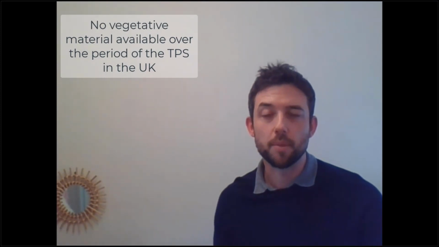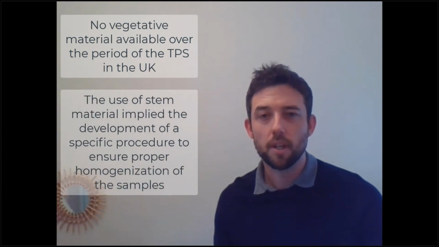Xylophilus ampelinus is a pathogen of vines. In the UK, there was no vegetative material present over the period of the TPS, so we had to use vine stem material. As you can imagine, this is a particularly tough material, so in order to produce a homogeneous sample, we had to try a number of homogenization methods to be able to grind the stem up enough to produce large quantities of lysate.